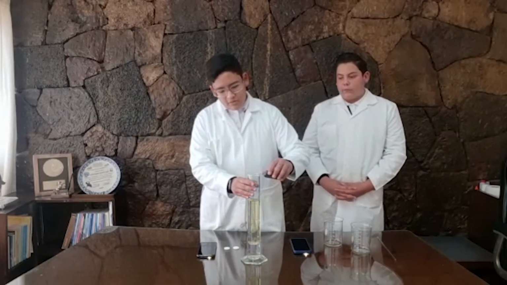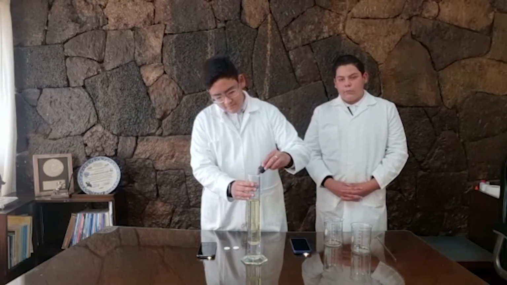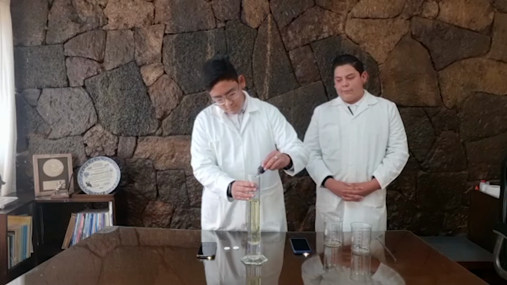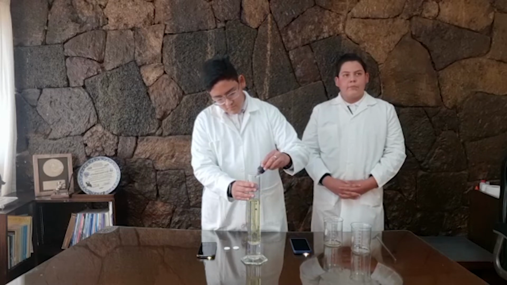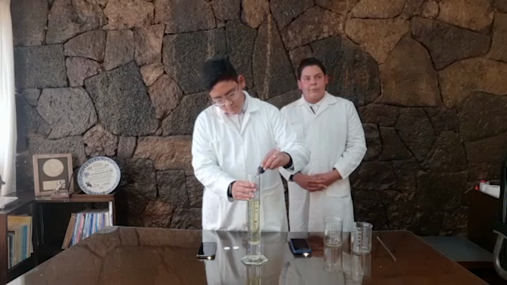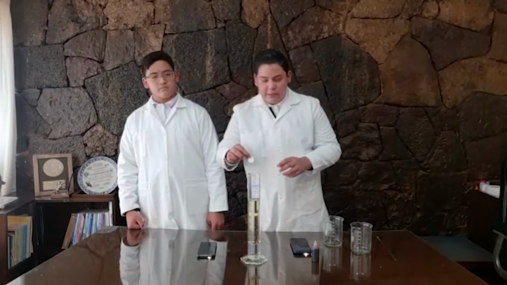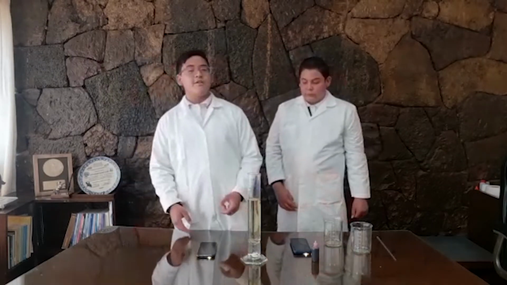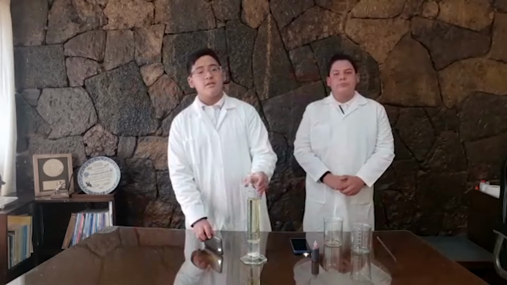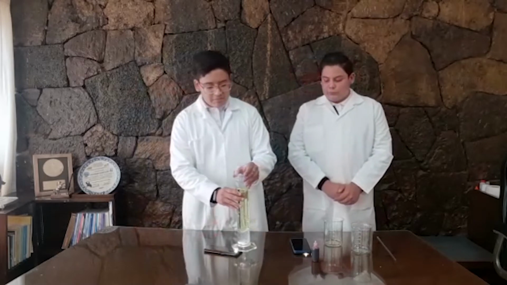Step 3. Next, add 10 drops of red food coloring. Step 4. Then take 2 effervescent antacid tablet and drop into the glass bowl. Step 5. Finally, turn on the flashlight and place it under the glass bowl.